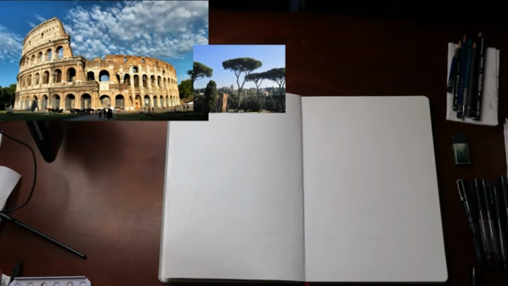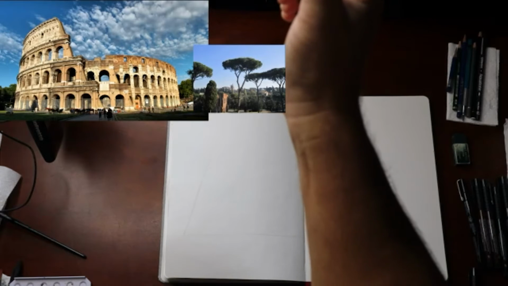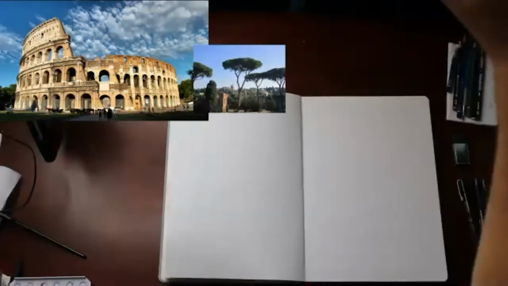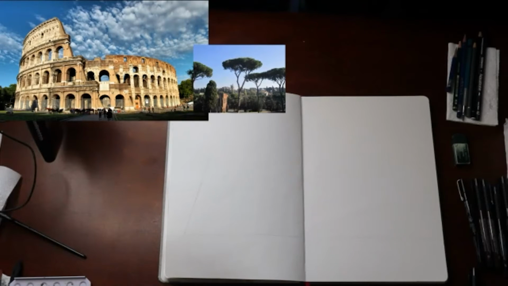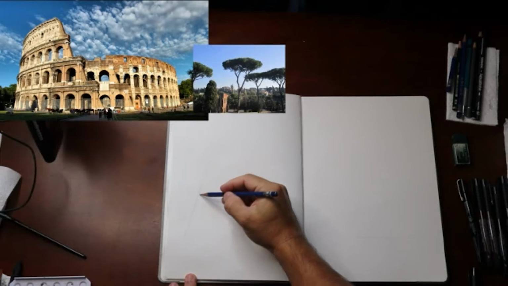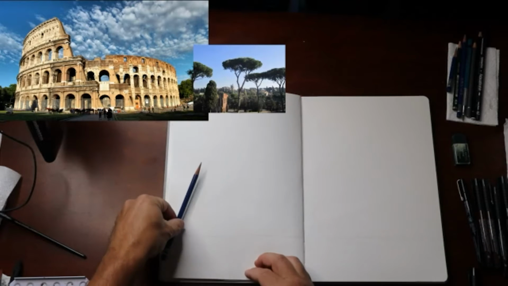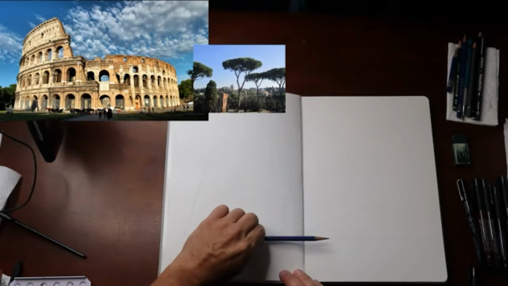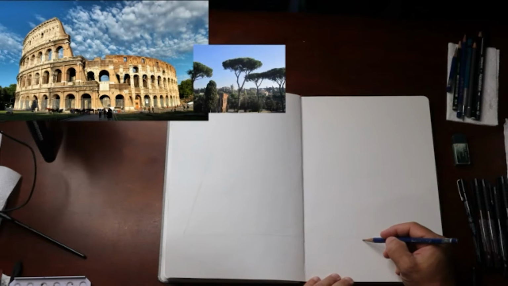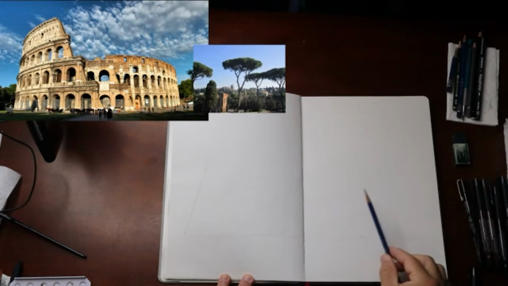So if I take a quick measurement of the height and compare it to this height, it's just a little bit over double. So I would put it right about here, and I almost had that. And that's kind of what I would want. I'm gonna check the angle on this side.